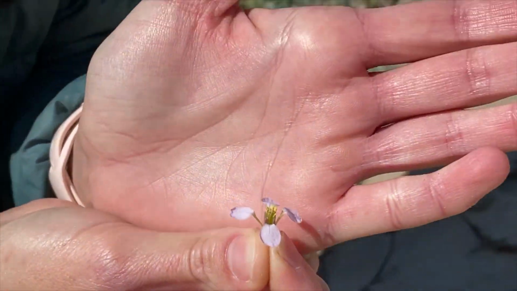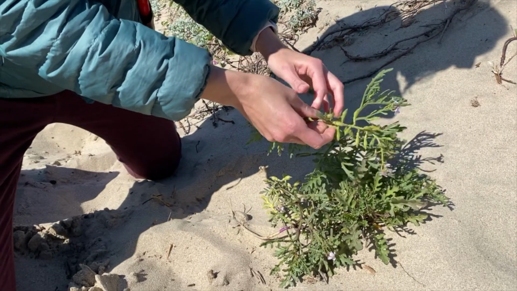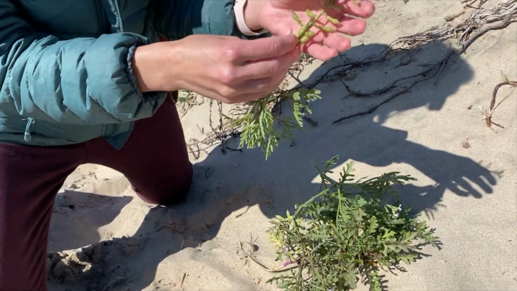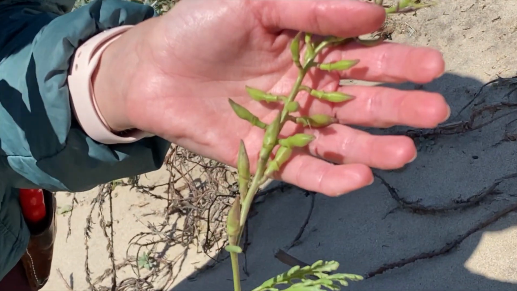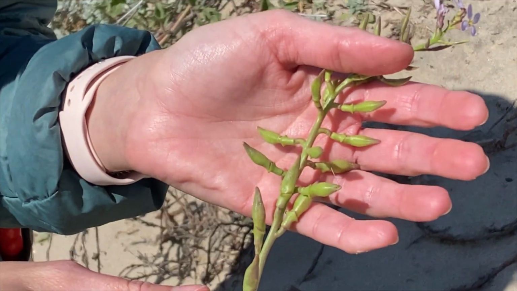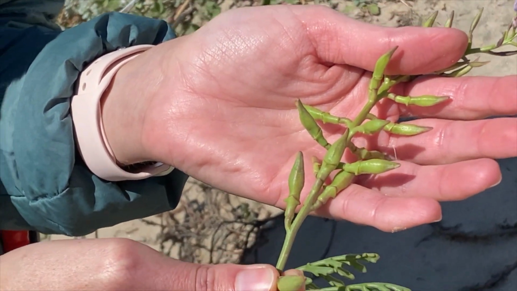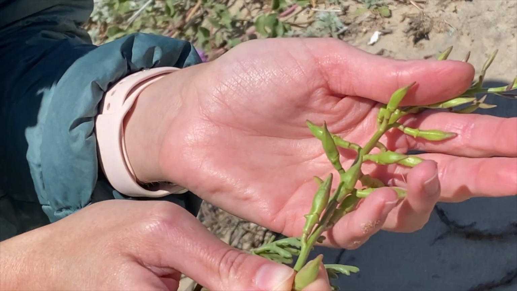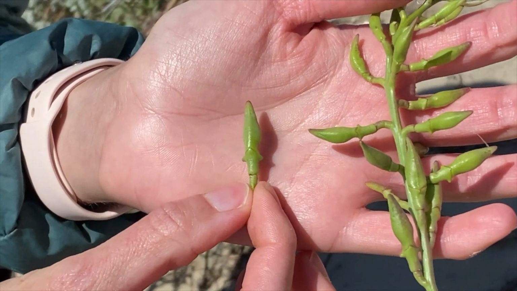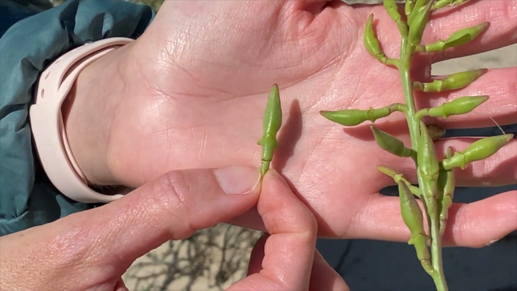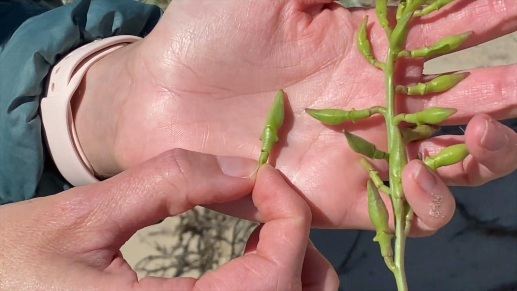Alright, so that's the flower. So let's go ahead and take a look at the entire plant again here. So members of the Brassicaceae family have a special fruit type called a silique. It's often a pod type fruit. And the sea rocket has this kind of expanded, swollen silique that is shaped a little bit like a rocket ship. You can see kind of the resemblance to a rocket ship there. That is why this plant has the name sea rocket.